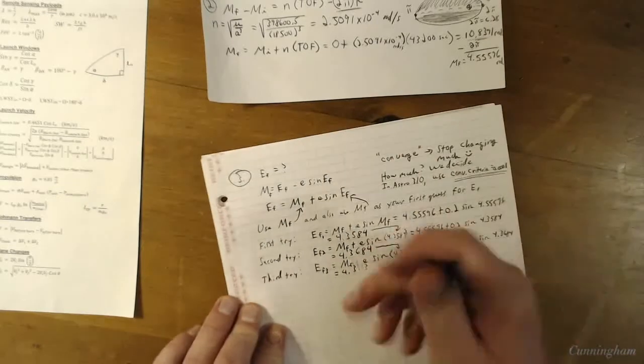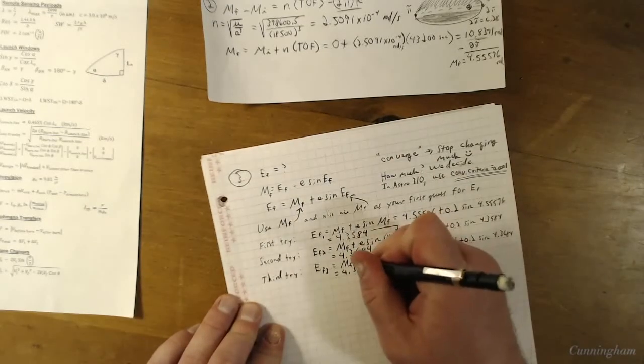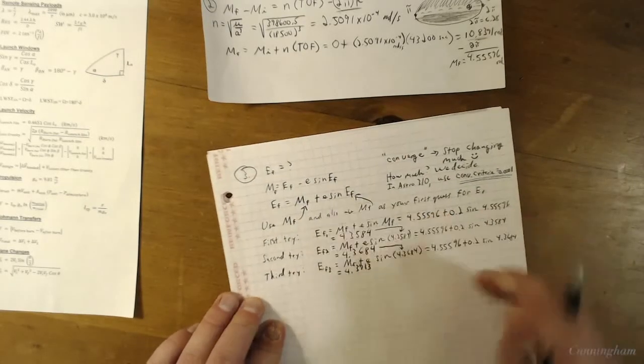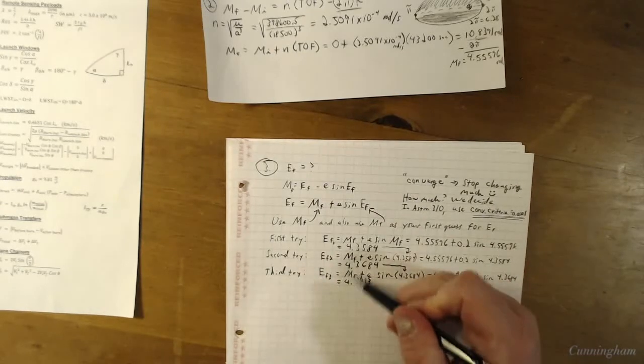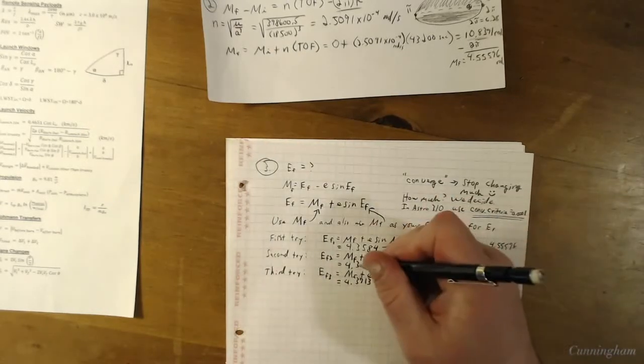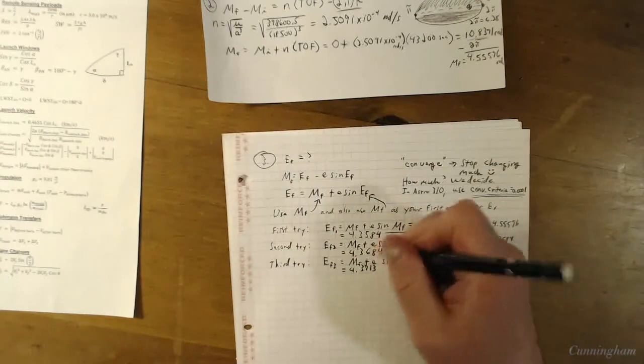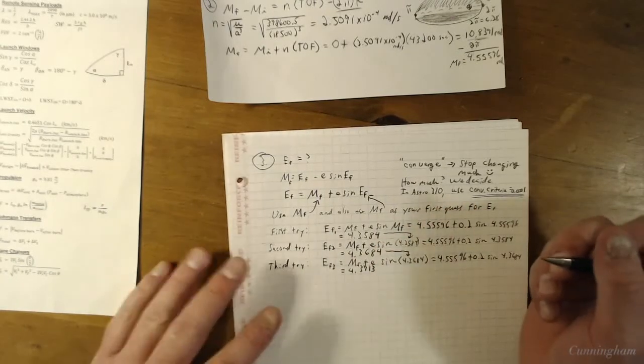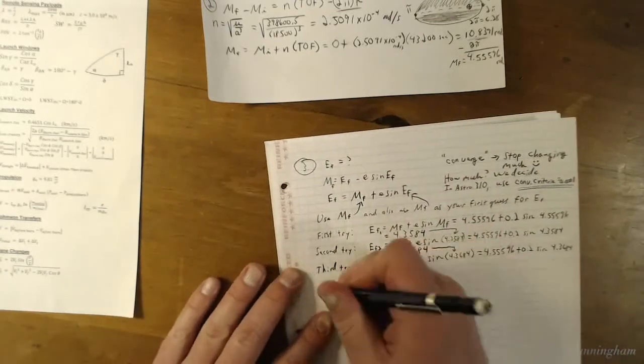Let's try and write legibly. Always my challenge. 4.3713. All right, so 4 stayed the same from before. 3 stayed the same, but again, this hundredths digit continues to change. So, fourth try.